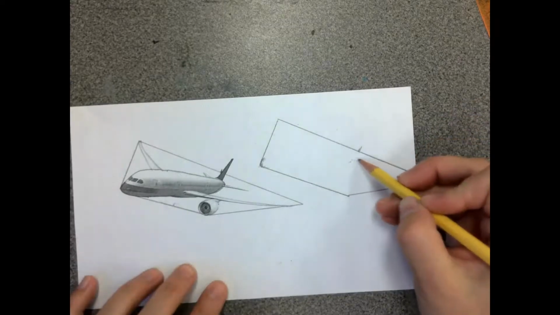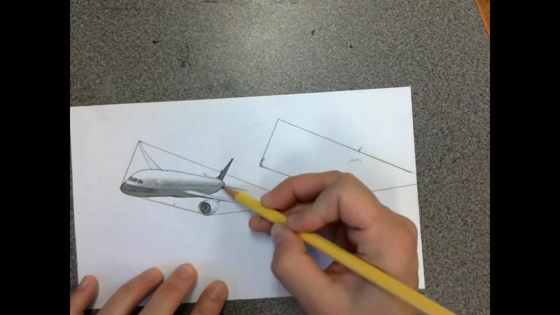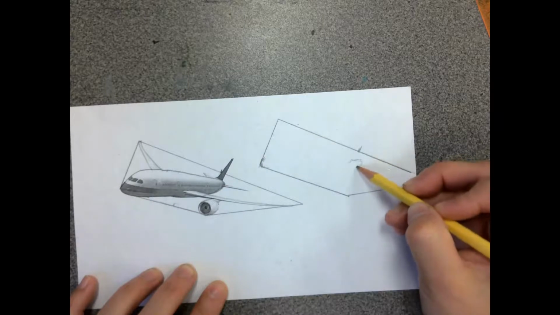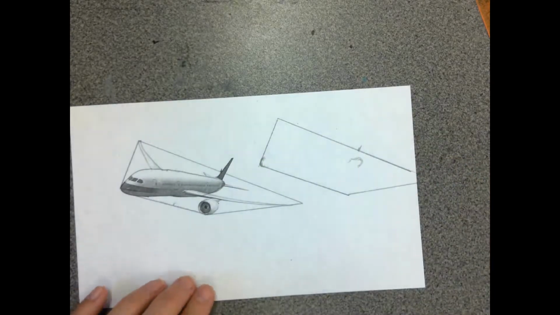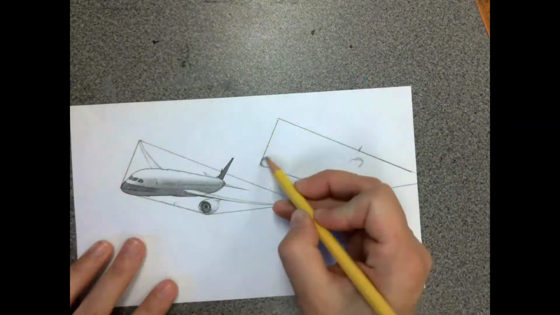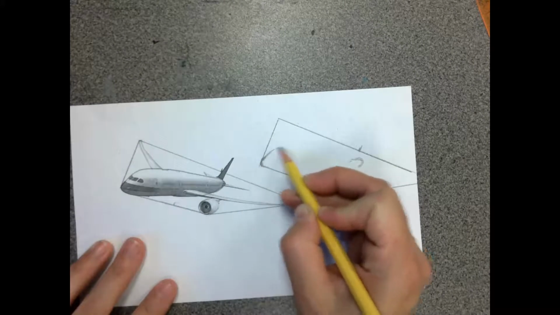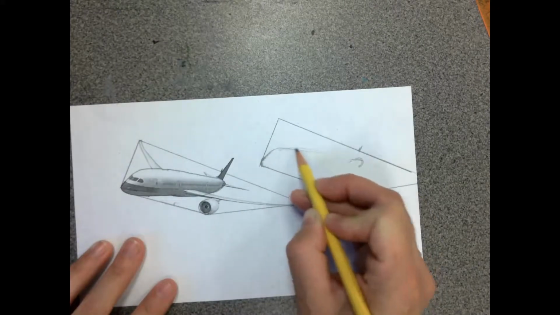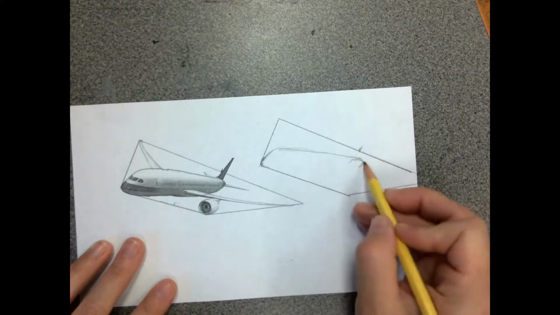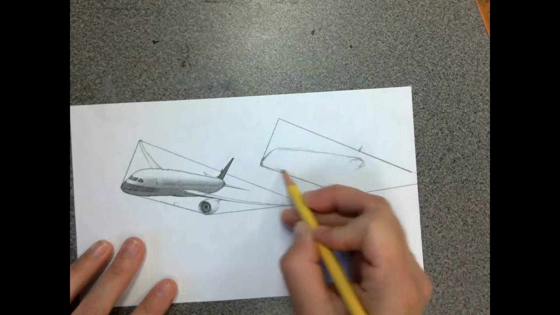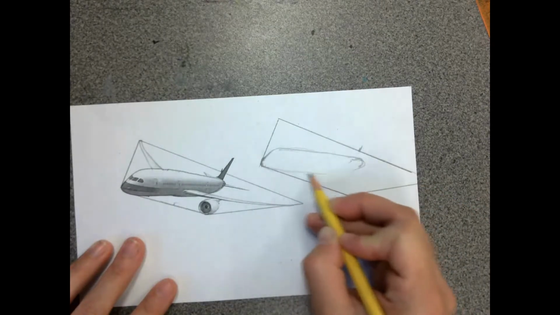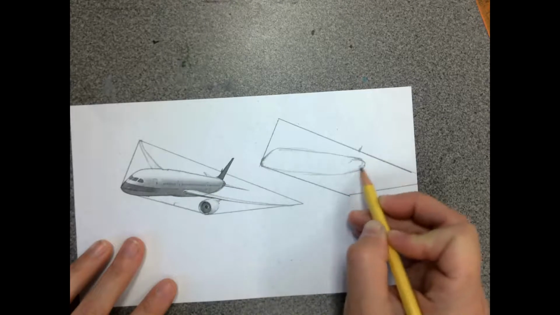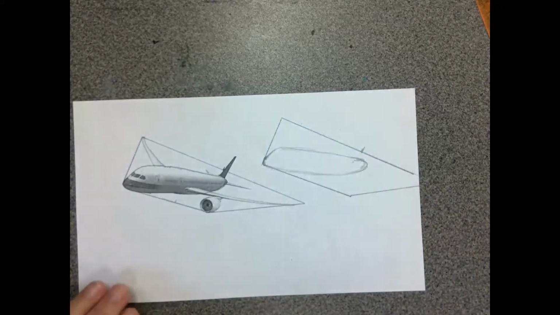So the end of the airplane is going to be a little bit beyond that. So now I kind of have a destination. I know where I'm going with this airplane. So it's good to have some markers, little pinpoints of where we're headed with our shape. All right, so that'll be the body of my airplane.